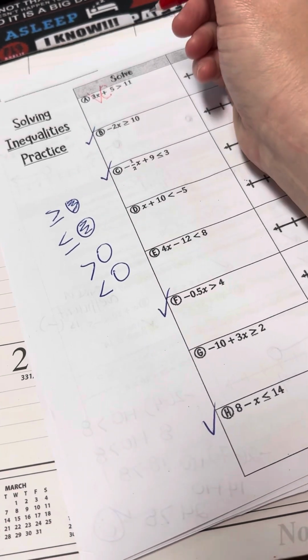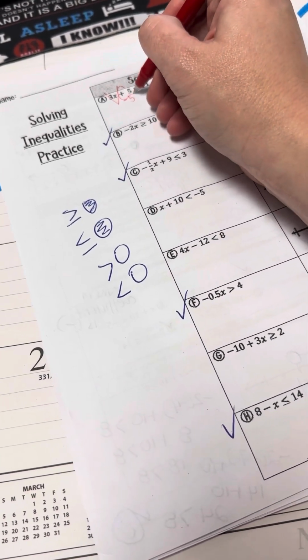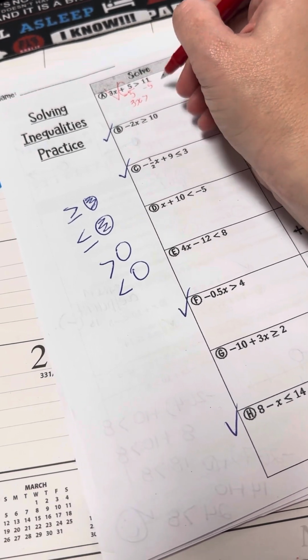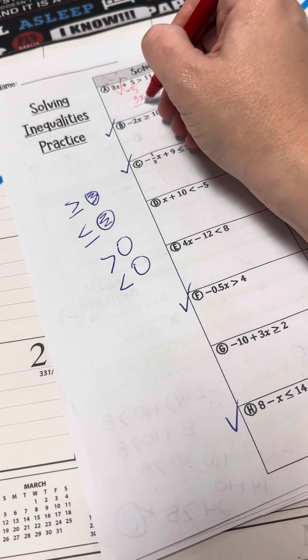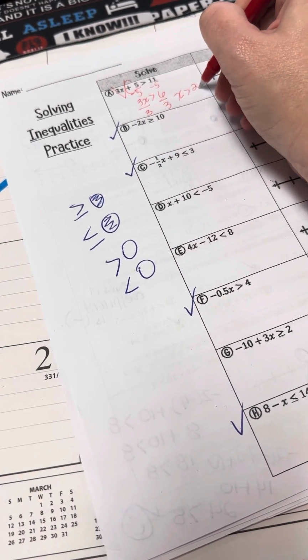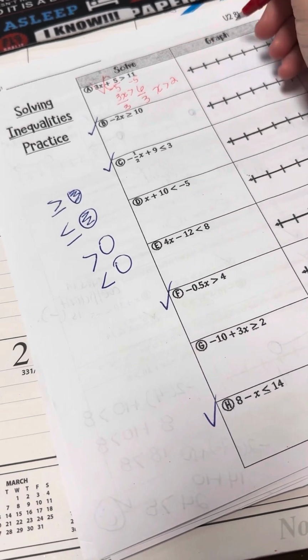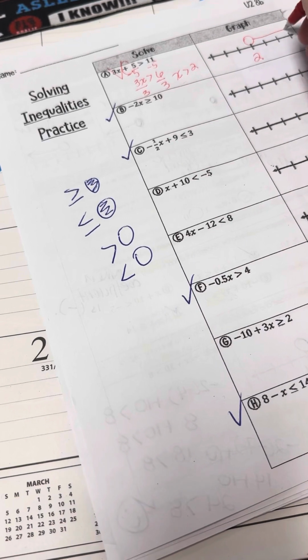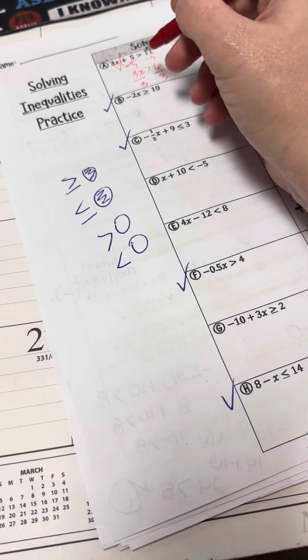Constant, variable term. This is a positive constant, so I'm going to subtract it. I get 3x is greater than 6. Divide by my coefficient. X is greater than 2. This is going to be an open circle at 2, and it's greater than, so it goes to the right.